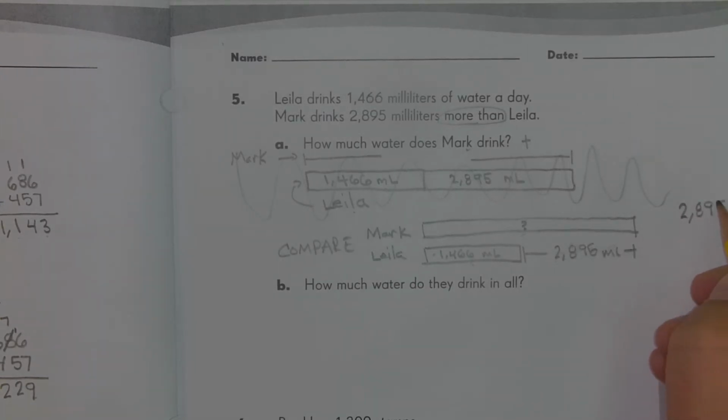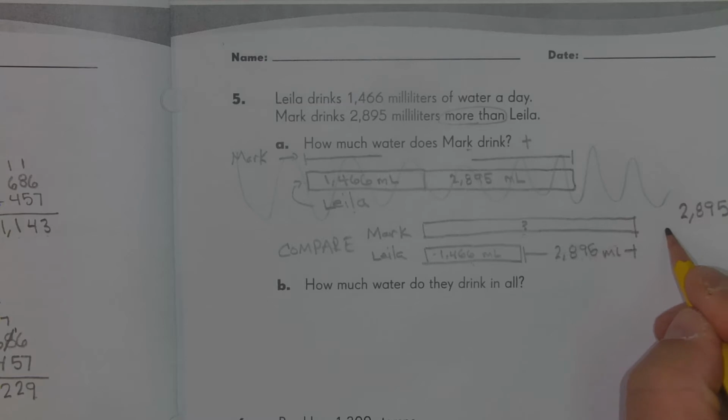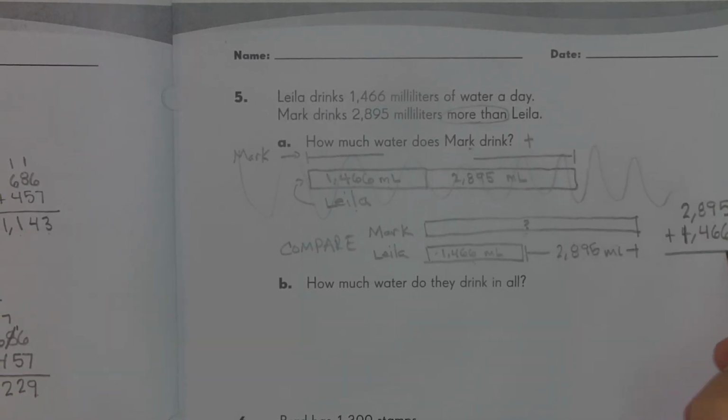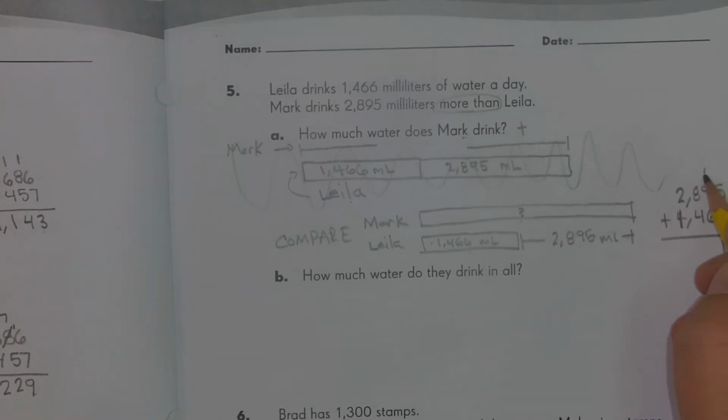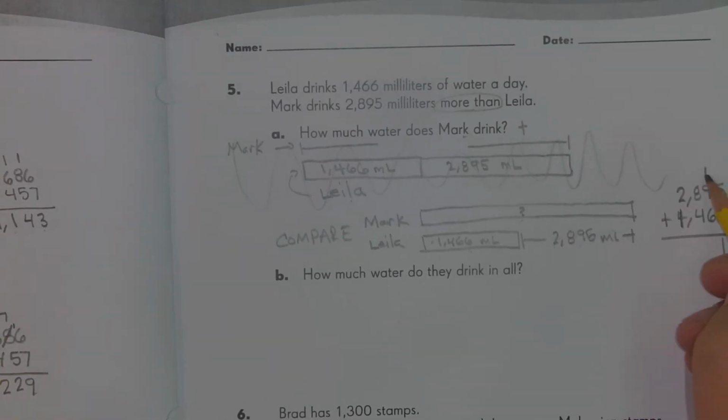So 2,895 plus 1,466. And if I do my addition, 5 plus 6 is 11, so my 1 goes there, and then I carry my 10. 1 and 9 is 10, plus 6 more is 16, so my 6 goes down.